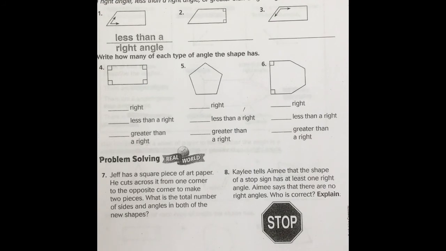And then 7 and 8, you have problem solving. So number 7, Jeff has a square piece of art paper. He cuts across it from one corner to the opposite corner to make 2 pieces. What is the total number of sides and angles in both of the new shapes? Remember, draw a picture. So first thing, it talks about a square. So what I would first be doing is I'm going to draw a picture of a square, or I can even have a square paper right next to me. And then I'm going to cut across or draw a line from one corner to the opposite corner.